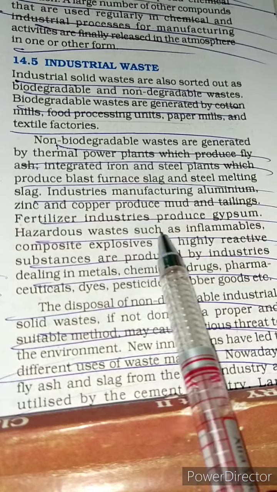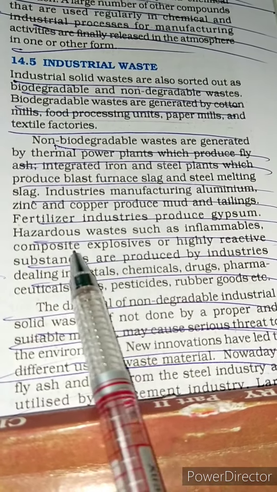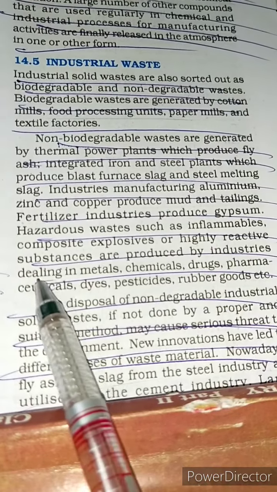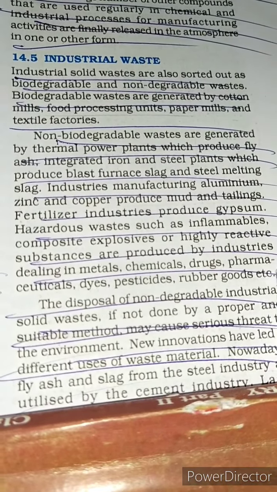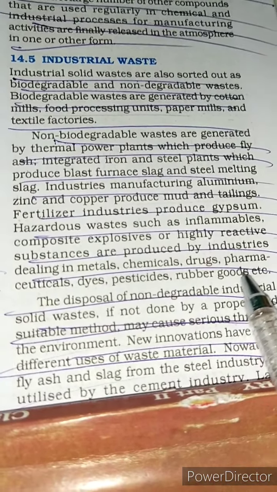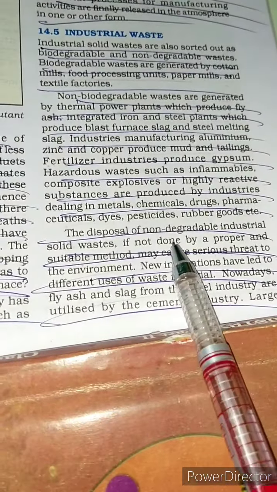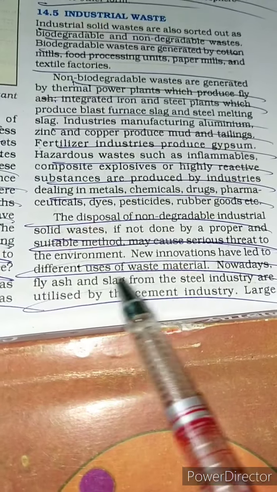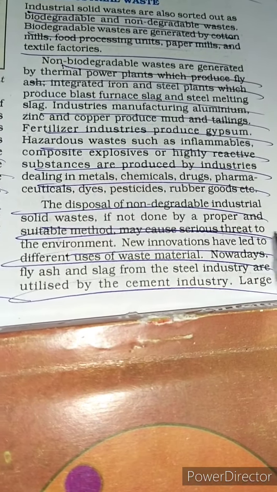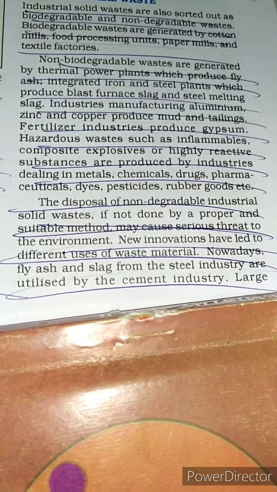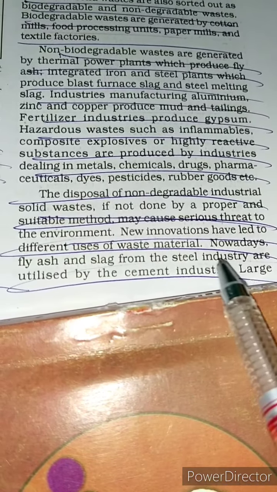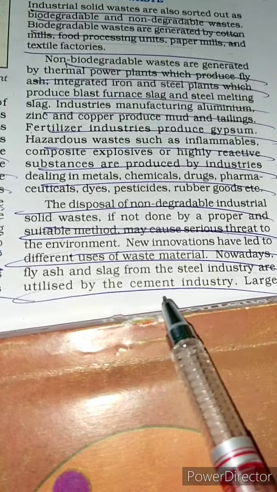Hazardous waste such as inflammable, composite explosive or highly reactive substances are produced by industries dealing in metal, chemicals, drugs, pharmaceuticals, dyes, pesticides, rubber goods, etc. Disposal of non-biodegradable industrial waste, if not done by proper and sustainable methods, may cause serious threat to the environment. Innovation has led to different uses of waste material. Nowadays, fly ash and slag from the steel industry are utilized by the cement industry.